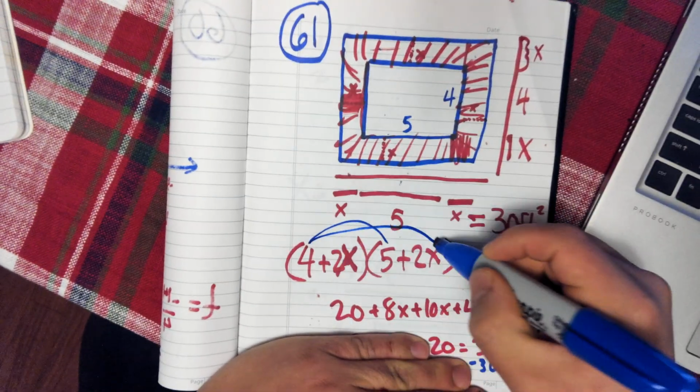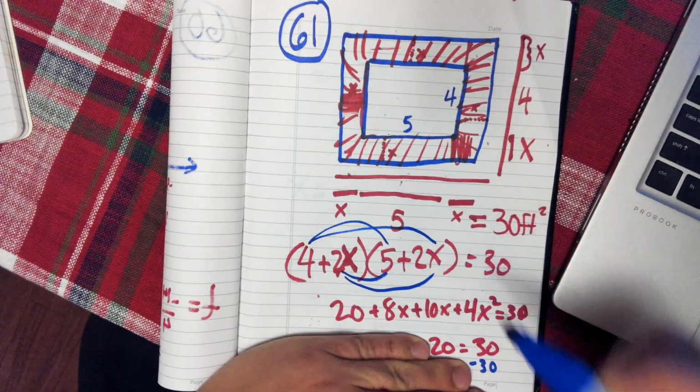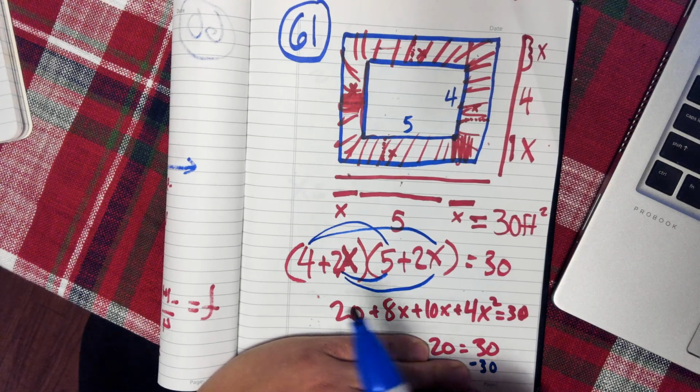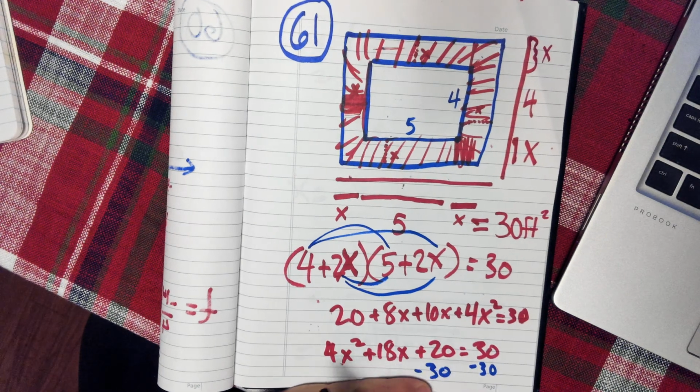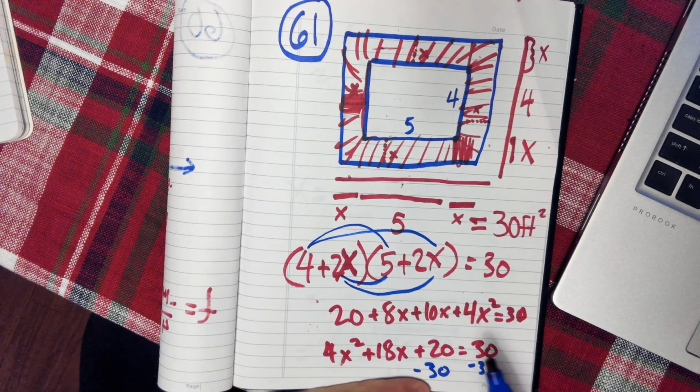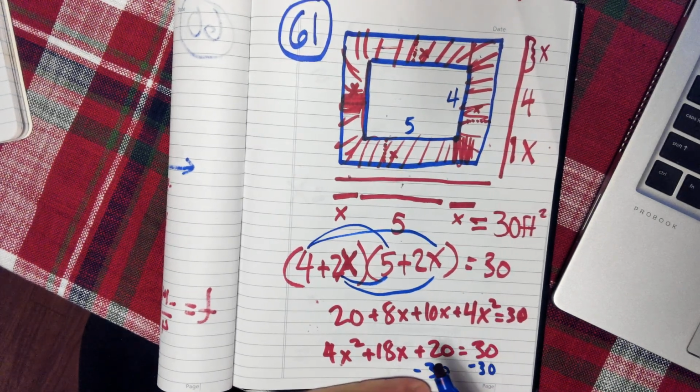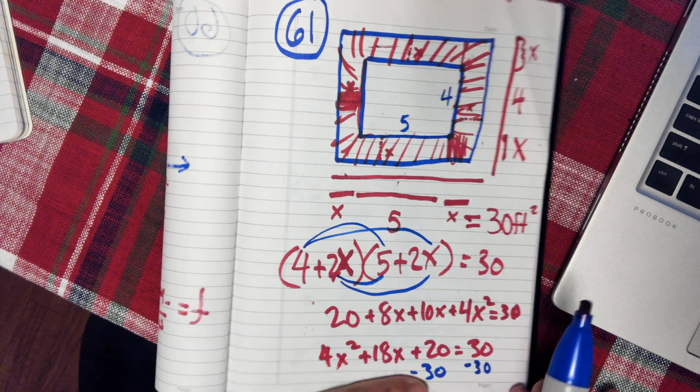Let's factor it out. So we multiply 4 by 5, 20. Alright, here it is factored out fully. Here I combined like terms. And here I subtracted 30 from both sides so that I could set this equal to 0 and use my quadratic formula.